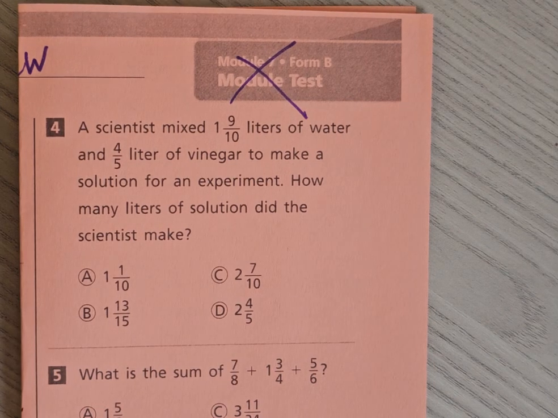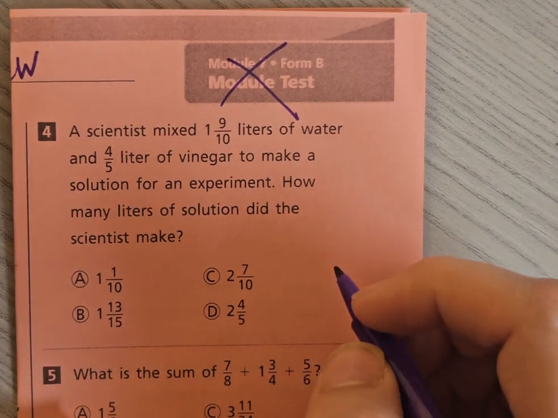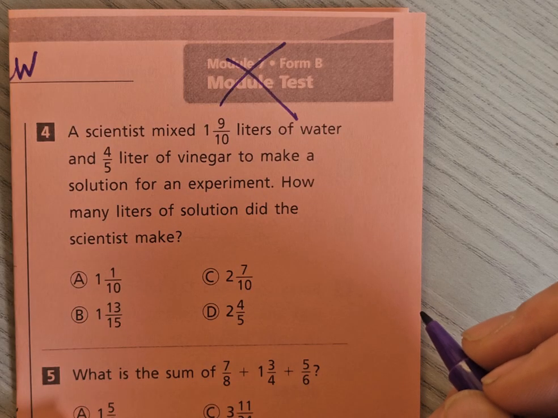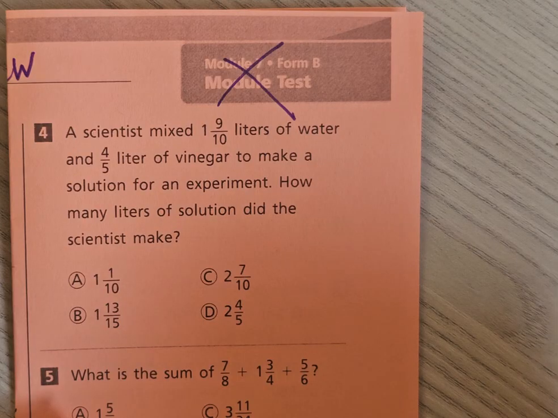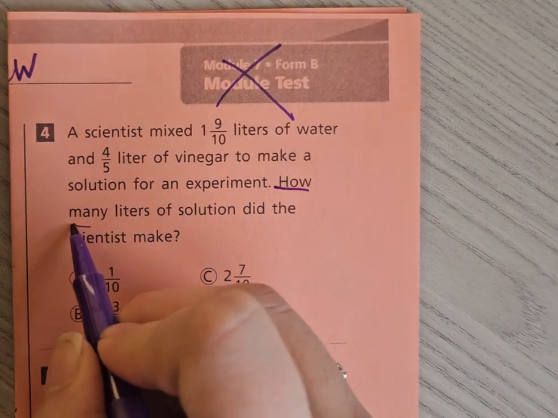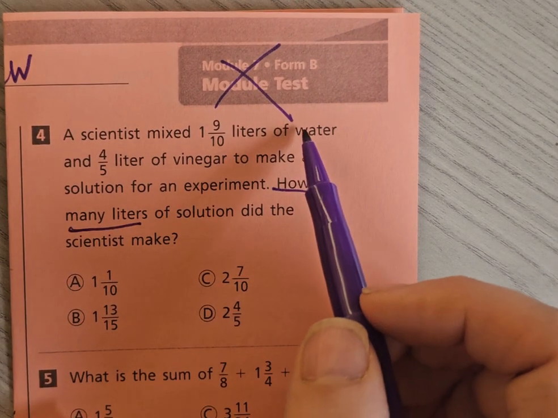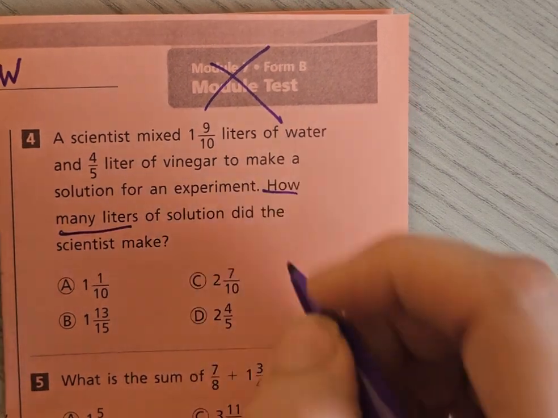Okay. A scientist mixed 1 9/10 liter of water and 4/5 liter of vinegar to make a solution for the experiment. How many liters of solution did the scientist make? Is this an add or subtract problem? Okay, hopefully picked add. To make this solution, he needs the water and the vinegar.